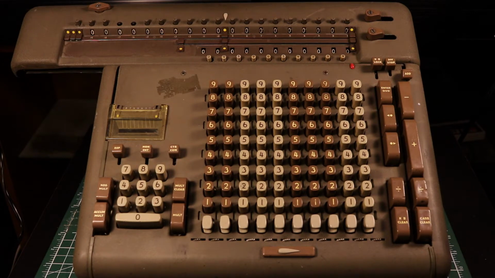With the add and division stop switches moved down, the machine will only add or subtract once per button push, and the value set on the primary keyboard is retained.